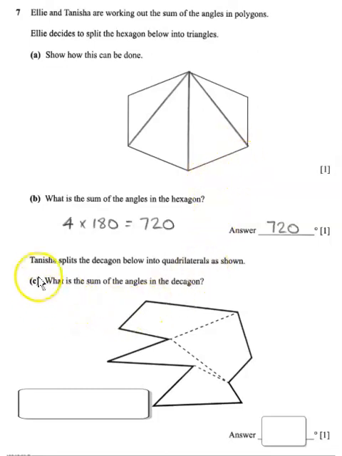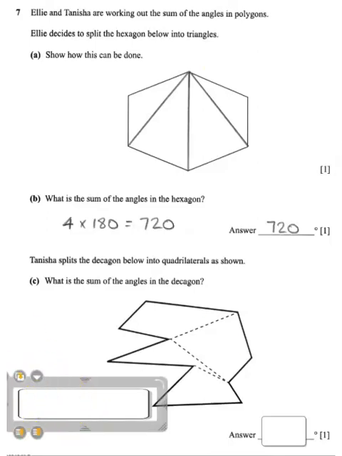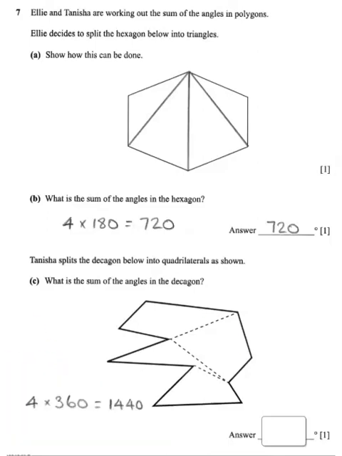So this one's a bit different. So Tanisha splits the decagon below into quadrilaterals as shown. What is the sum of angles in the decagon? Now we know that in a quadrilateral, if we add all the angles up, it would be 360. And when they've split them up there, it's been split into 4 quadrilaterals. So all we're doing here for this one is 4 times 360, which is 1,440.